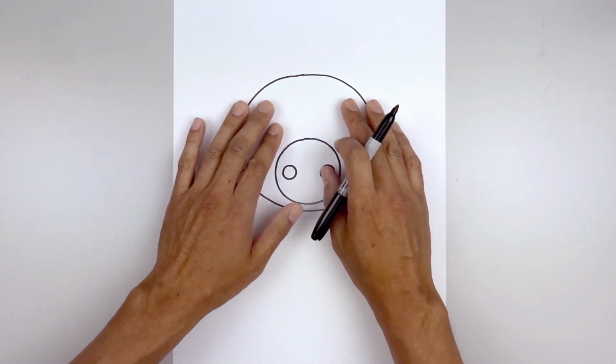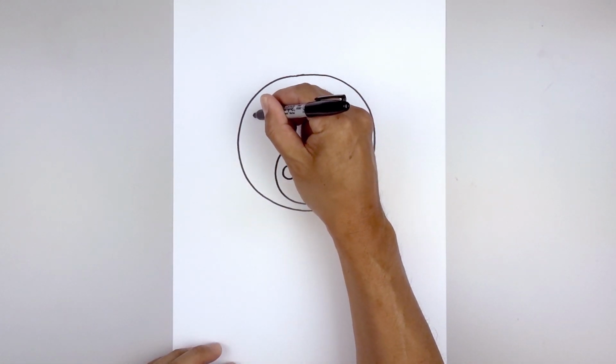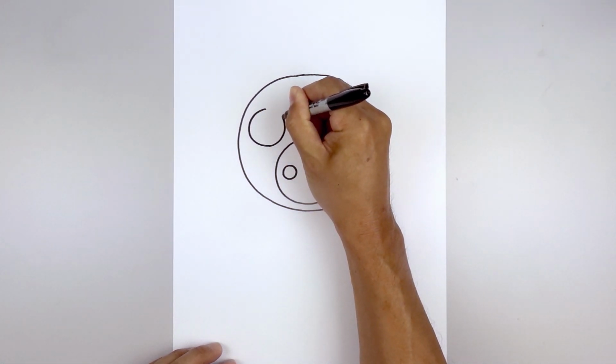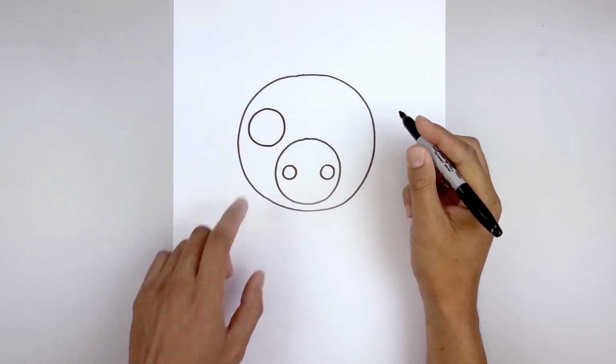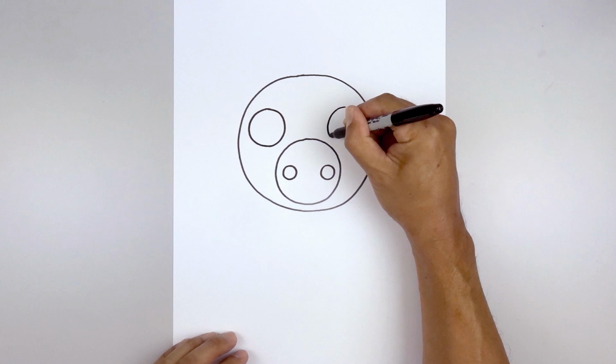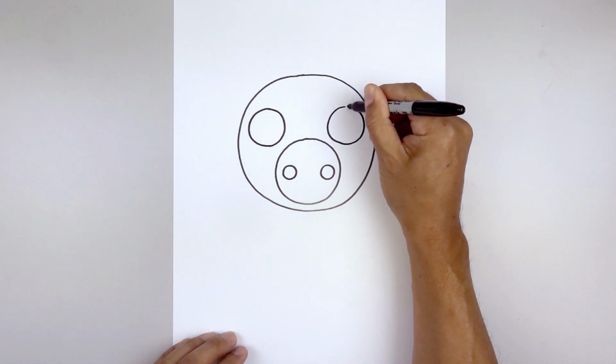Let's move up to the top of the head and draw two circles for the eyes. We're going to start on the left side, come all the way down toward the bottom of the eye, and then back up towards the top. Let's line this up on the right and do the same thing. Coming all the way down toward the same height, and then back up.